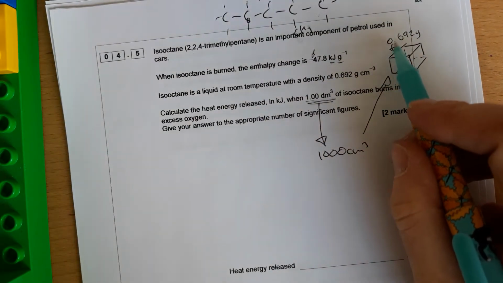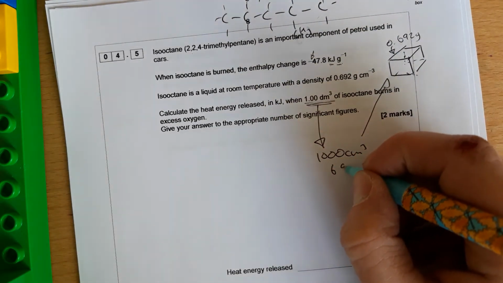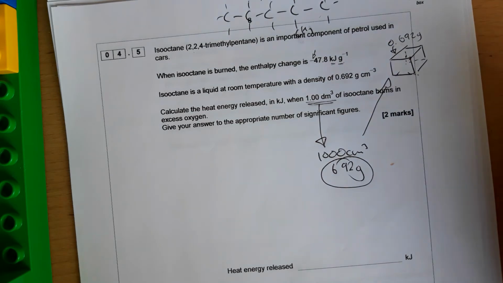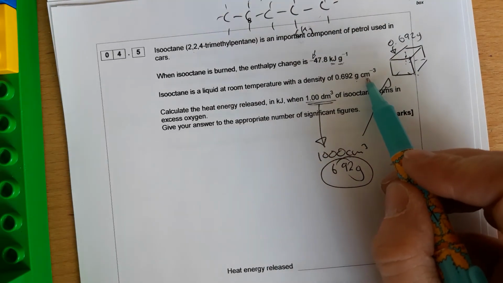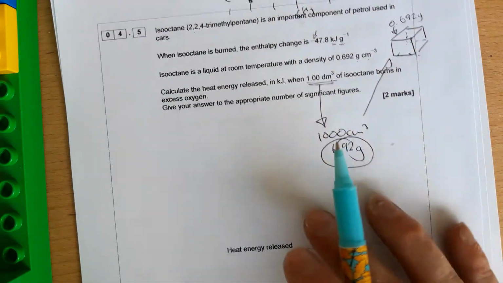One of them weighs 0.692, so 1,000 of them will weigh 692 grams. People get freaked out by density. It just tells you how many grams a centimetre cubed weighs. It's a unit conversion question, basically.